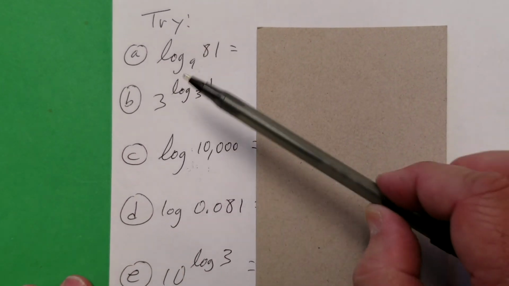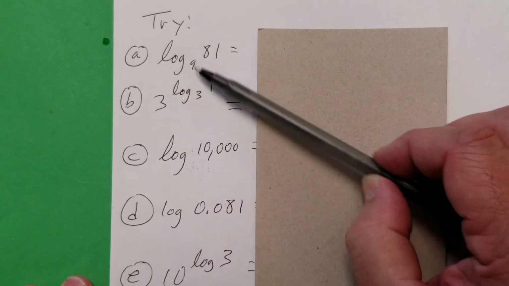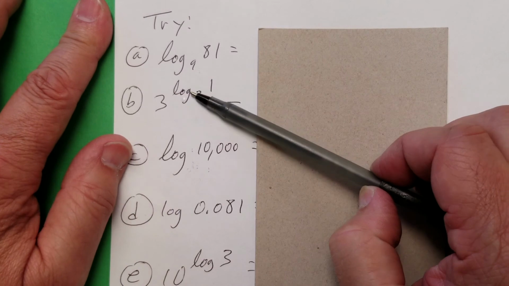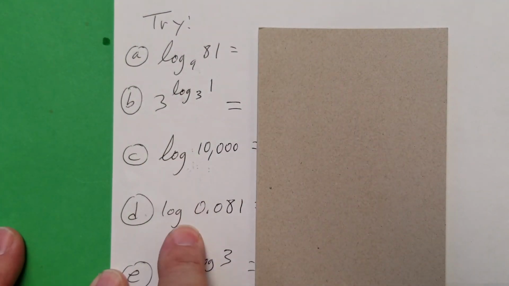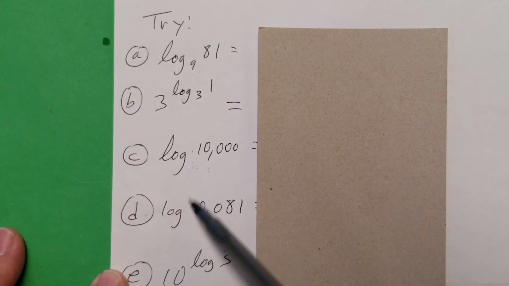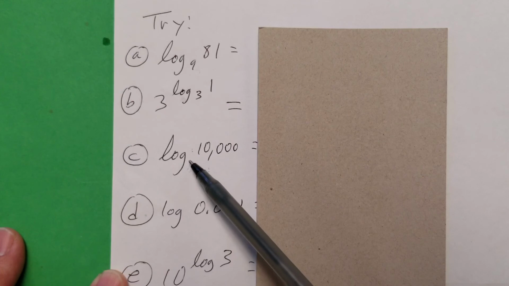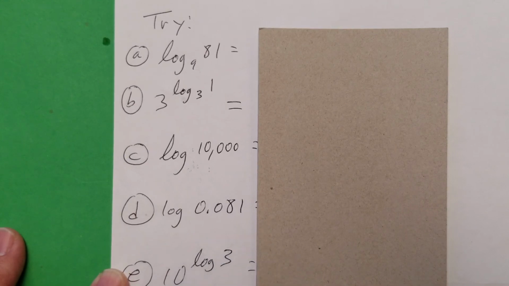You cannot use a calculator with these, right? Because these have bases of 3 and 9, and they're not 10. The log button in the calculator only deals with when your base is 10, right? Common log. These are common logs, so it's understood that there's a 10 here. So we leave it out, which means you can use the calculator, right?